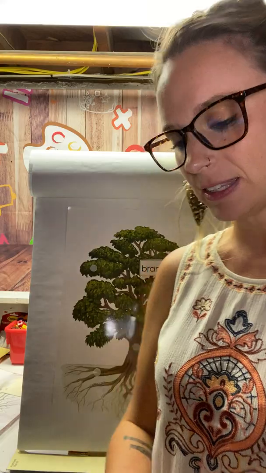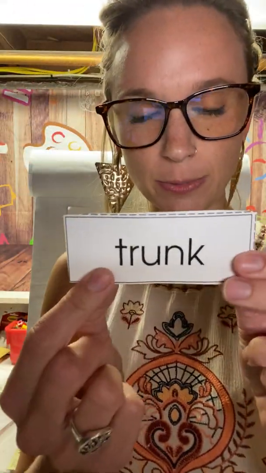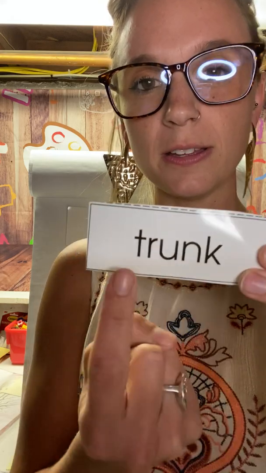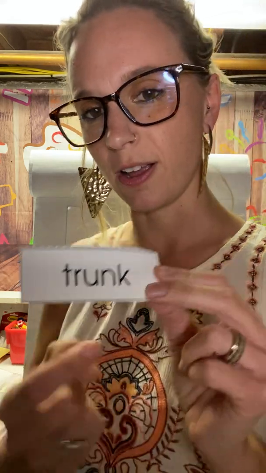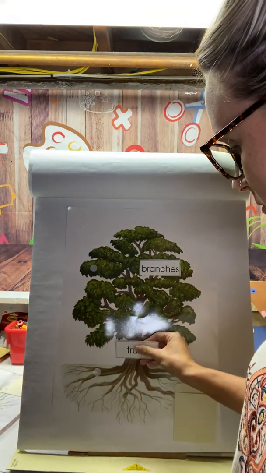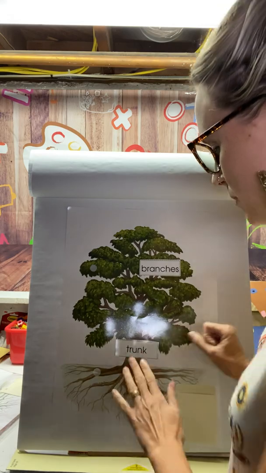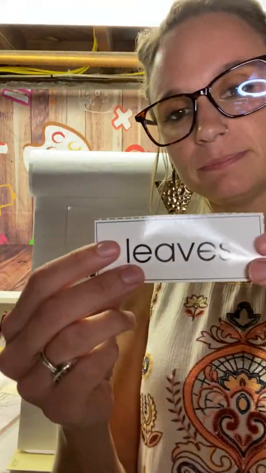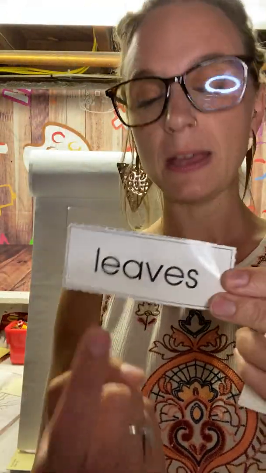All right, my next thing I want to try to talk about, let's label this one. And this one says trunk. Trunk. Okay, so the trunk of my tree is right here, right? That big part that holds everything up is the trunk. 2 more things to label. One of them, we don't know this letter yet, right? But that's okay.